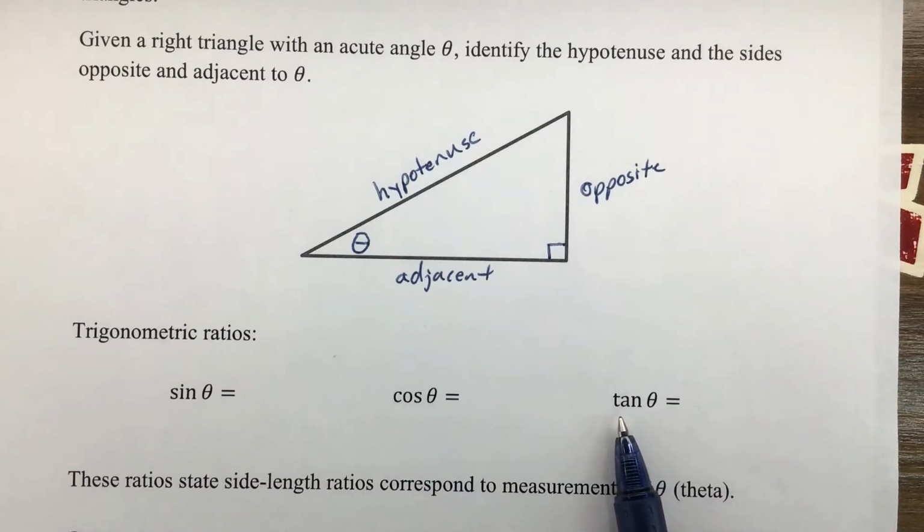The third one is tangent. It's spelled T-A-N-G-E-N-T, tangent, which we abbreviate as T-A-N. And again, don't read that one as tan. This is going to be tangent. So it's sine, cosine, and tangent, not sin, cos, and tan. Don't read them that way.